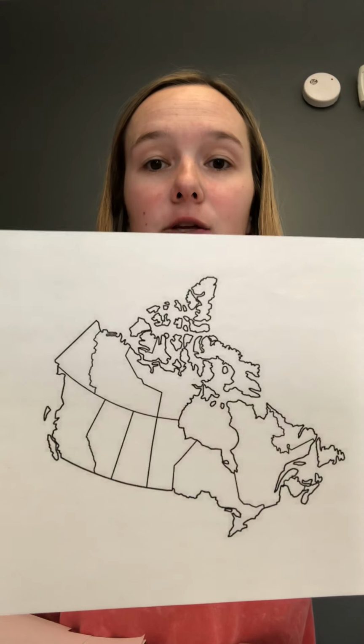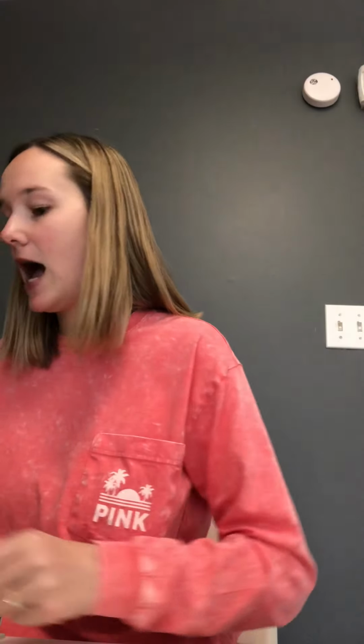And then also a little extra something, I put in a blank map of Canada, and you can put in all of the provinces and territories. And then you can also tell me the capital cities. So I just wanted to show you a couple of books that I have about mapping.